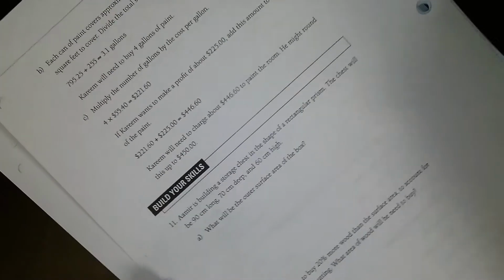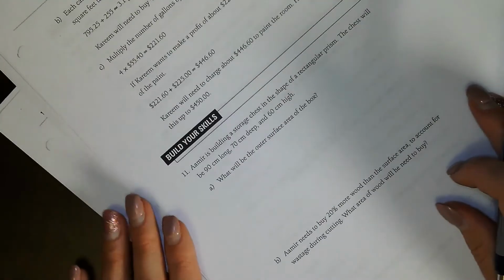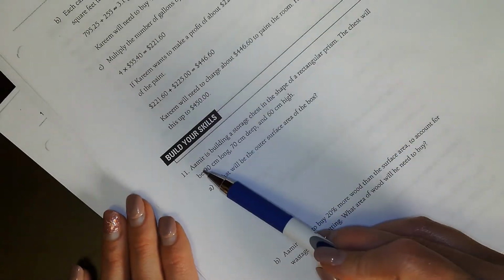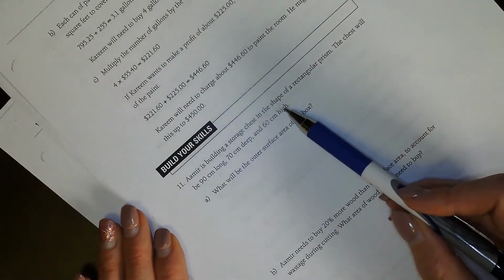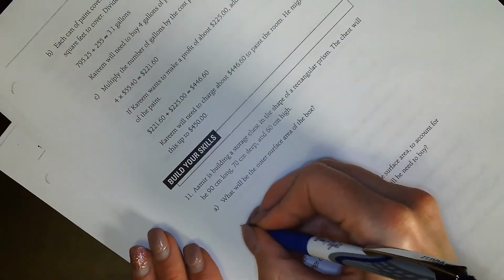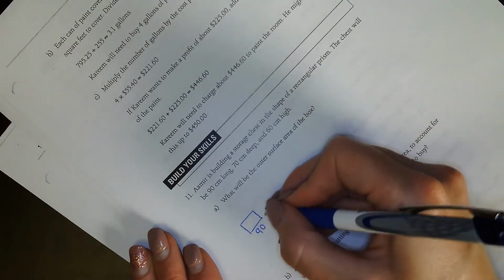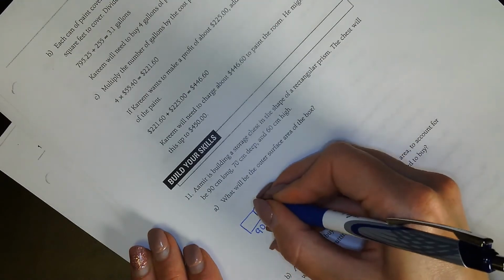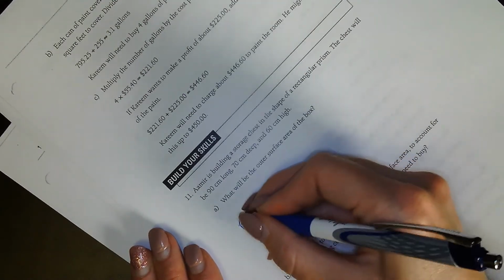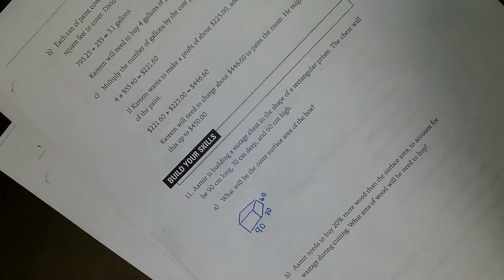Okay, and the very last example for this video that I'm going to go over is number 11, and that is on page 145. Number 11 is another quick example. It just says that Amir is building a storage chest in the shape of a rectangular prism. The chest will be 90 centimeters by 70 centimeters. So you may want to draw yourself a little diagram. 90, and it is 70 centimeters deep, and 60 centimeters high. That might give you a bit more of a visual.